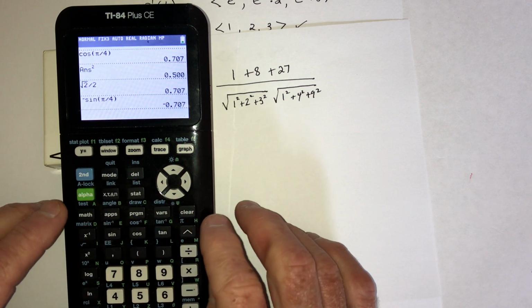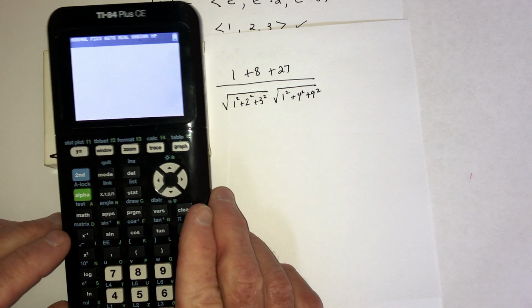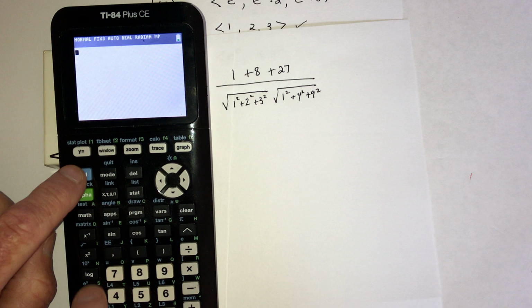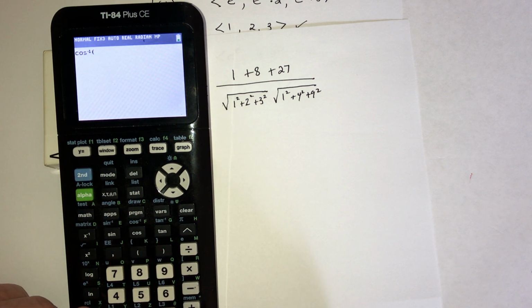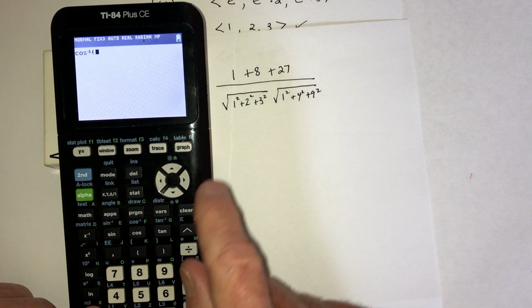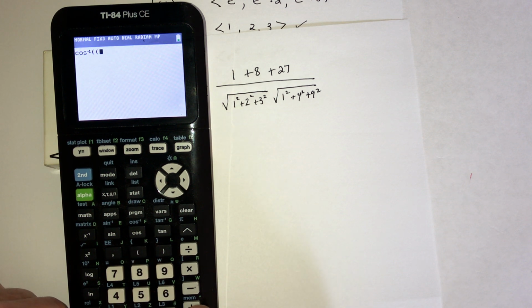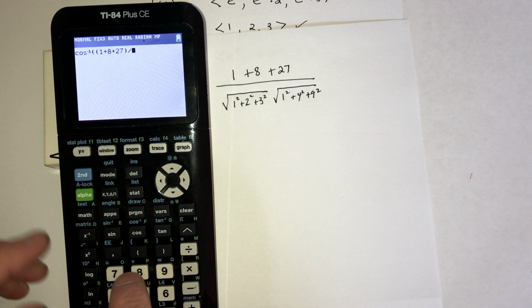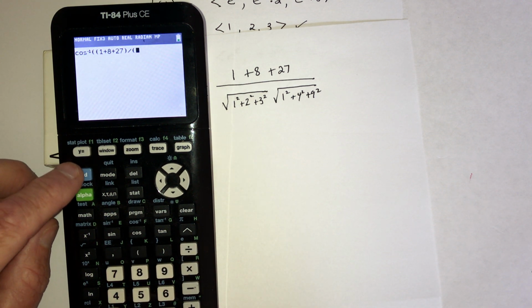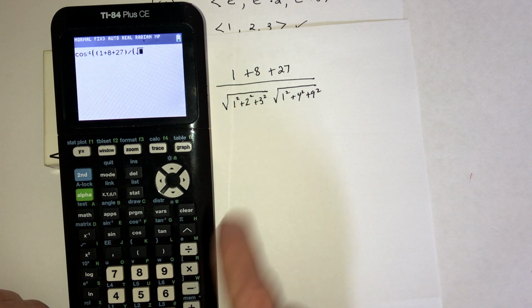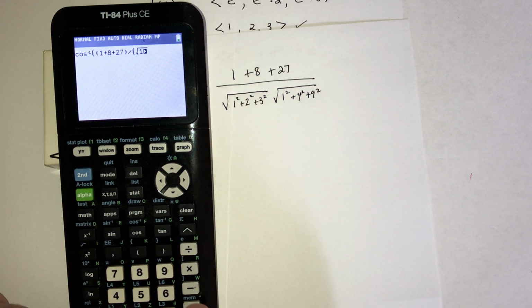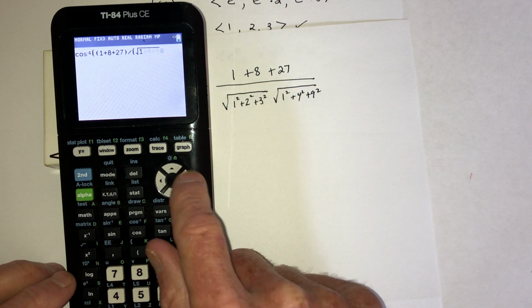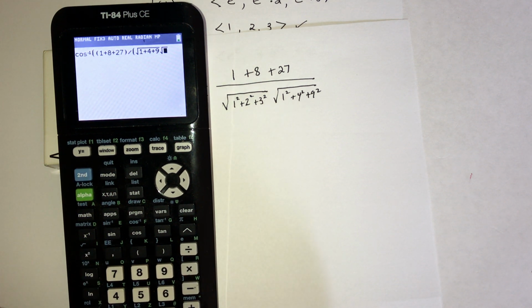So you could simplify it first if you want to, but since I'm going to type it into the calculator anyway, might as well just do it right now. Take cosine inverse of, the numerator has 1 plus 8 plus 27, put that in parentheses, divided by, and I should put this in parentheses, the square root of 1 plus 4 plus 9, and then another square root that has 1 plus 16 plus 81.